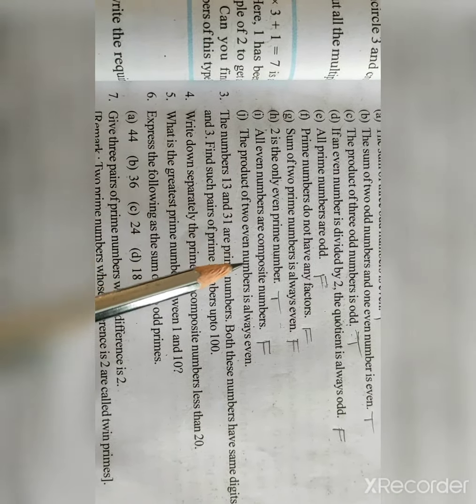Now third question. The numbers 13 and 31 are prime numbers. Both these numbers have the same digits 1 and 3. Find such pairs of prime numbers up to 100. Okay, so 13 and 31. So the next pair will be, after 13, 14, 15, 16 and 17, and just change the place of the digits. So 71 is also prime. So the pair you are getting is 17 and 71.